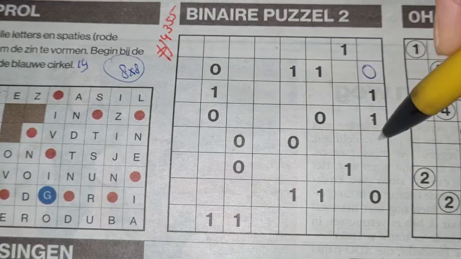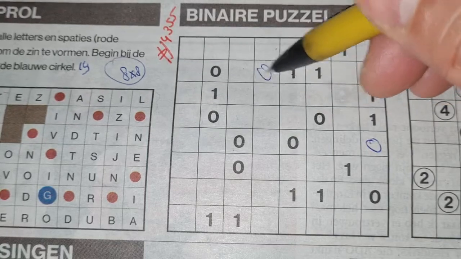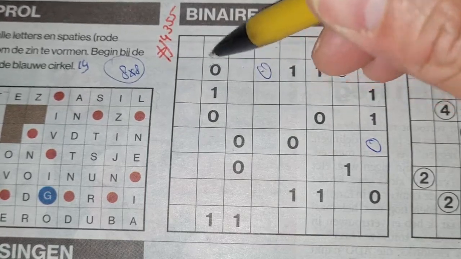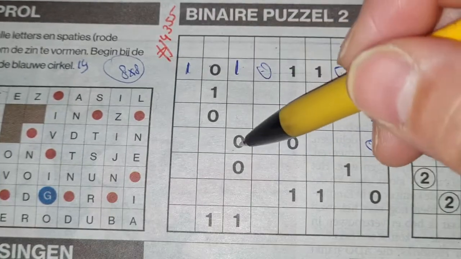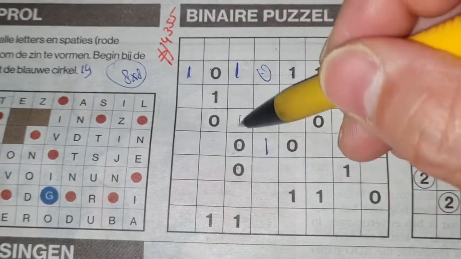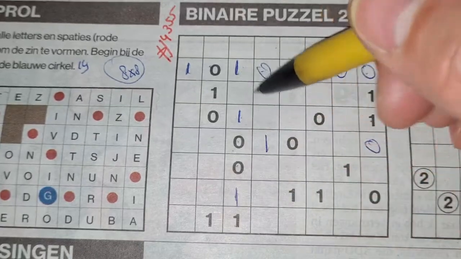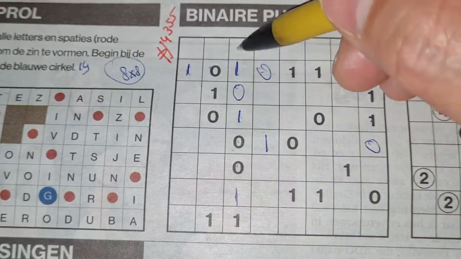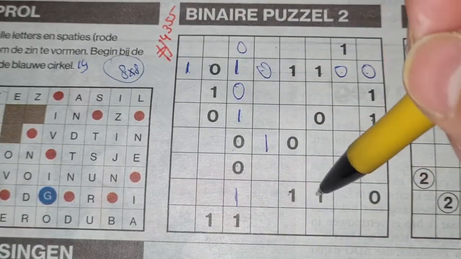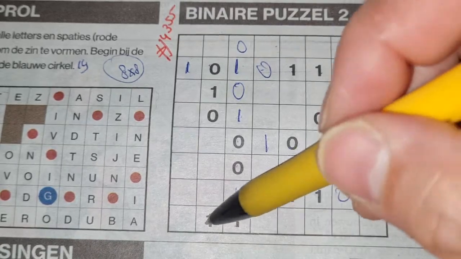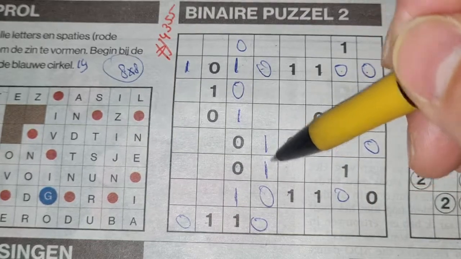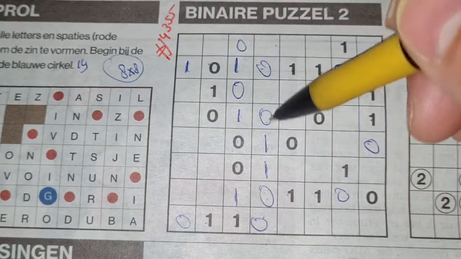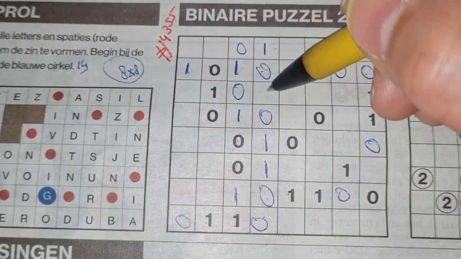Double one, here no, there no. Double one, here no, there no. 4 O's we have here, so the rest are ones. Between 2 O's comes a 1. Double O, here 1, there 1. 4 ones we have here, so the rest are O's. Double one, here no, there no. Double one, here no, there no. Double O, here 1, there 1. Double one, here no, there no. 4 O's we have here, so the rest are ones.